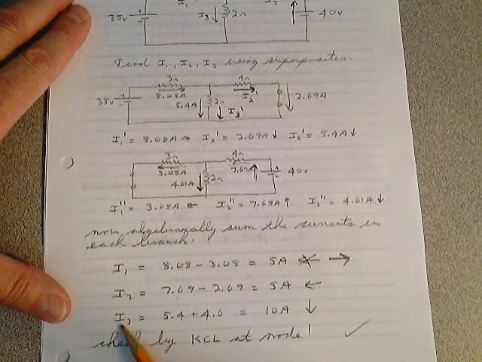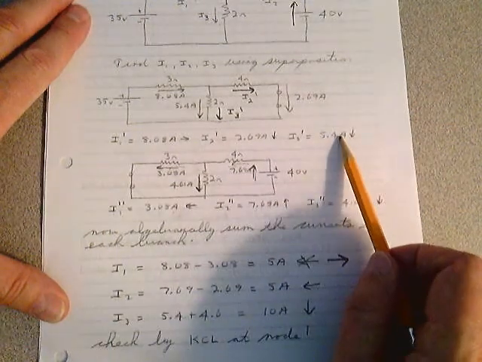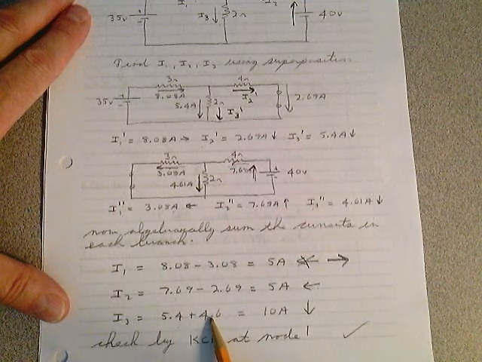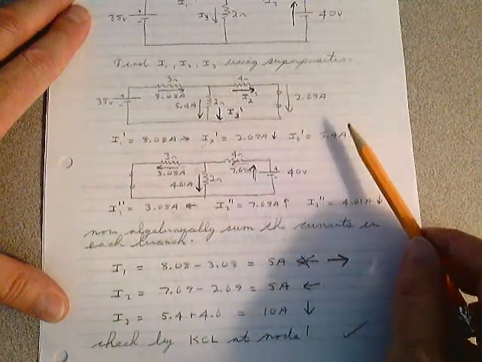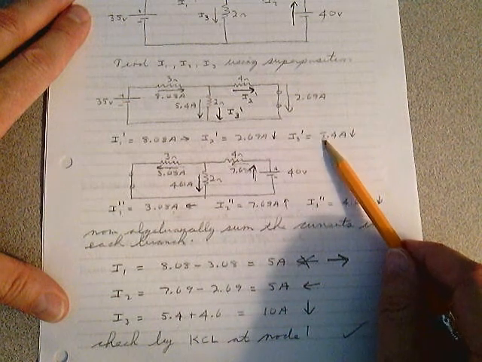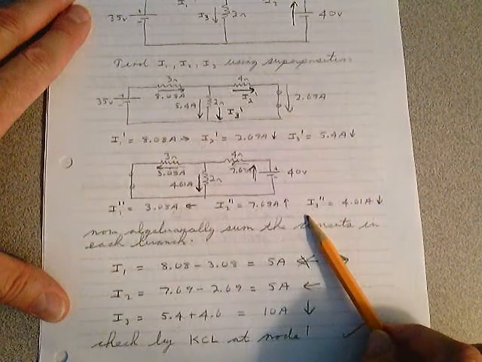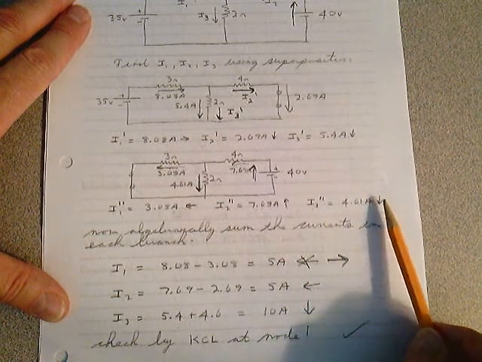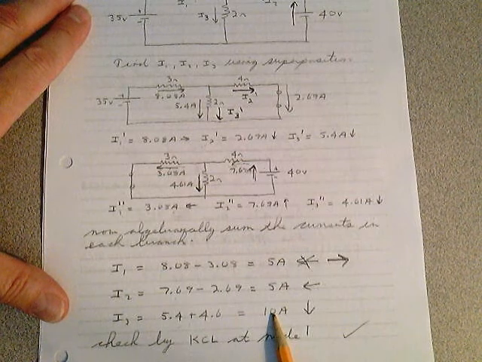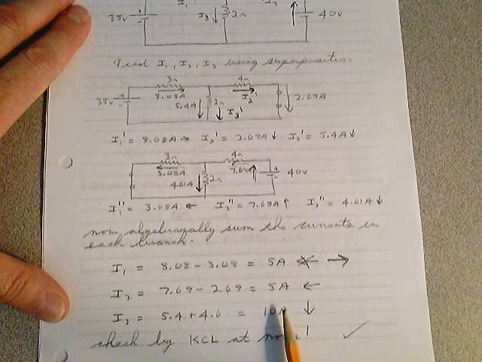And down here, I3 is going to be I3 prime plus I3 double prime. The largest current is the I3 prime, so I start with it, minus, and let's see what happens here. I3 prime is 4.5 amps flowing down. I3 double prime is 4.61 flowing down, so they add to 10 amperes. So there's my 3 answers using superposition.